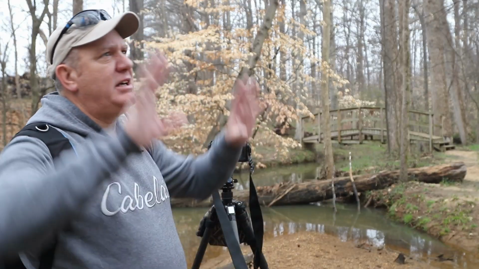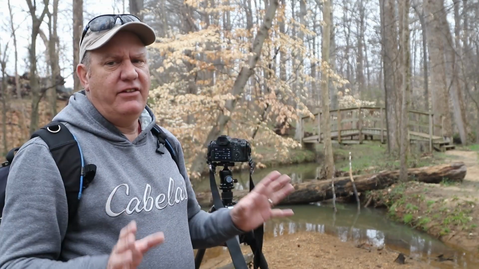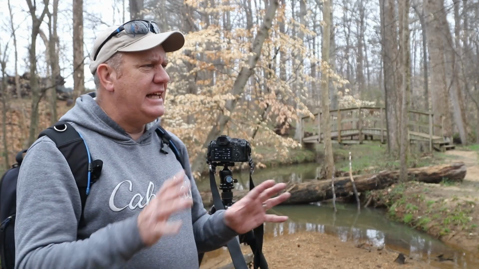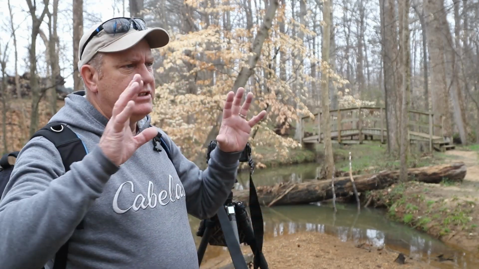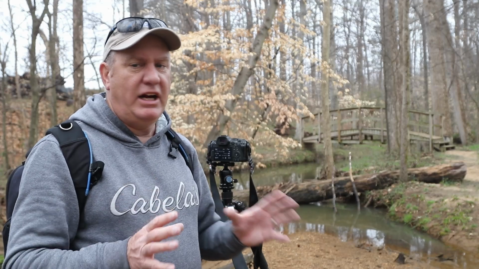Now the fog has become much more atmospheric. It's not in the forest here. It didn't really last that long in the forest. I was kind of disappointed about that, but it's still giving us incredibly soft light, which is what I want.